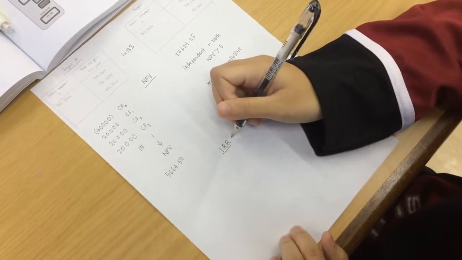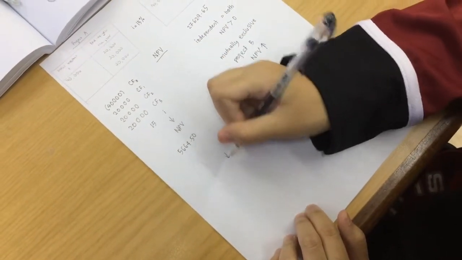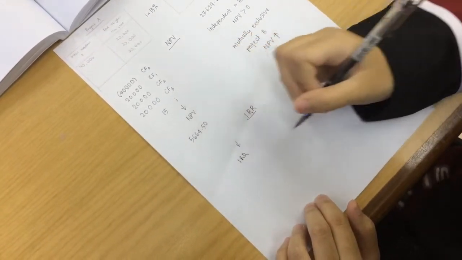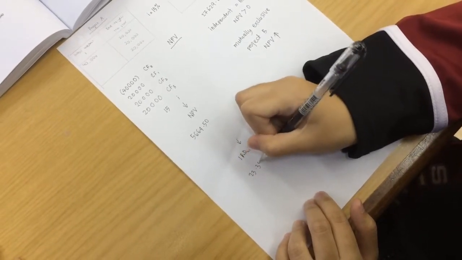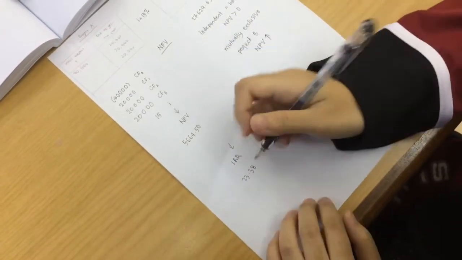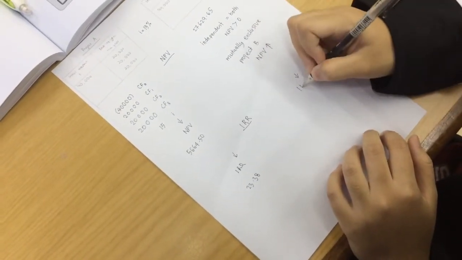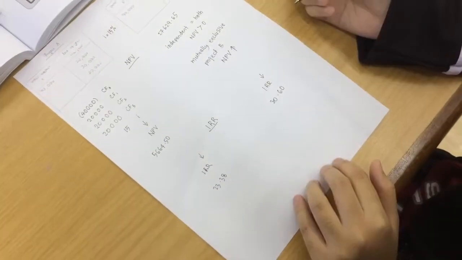What is internal rate of return? Internal rate of return is the best friend of NPV. To calculate IRR, after we already done the NPV, we shift IRR, then we get the answer 23.38 for project A, and then for project B, shift IRR, we get 30.60.